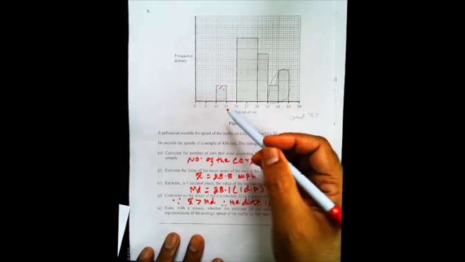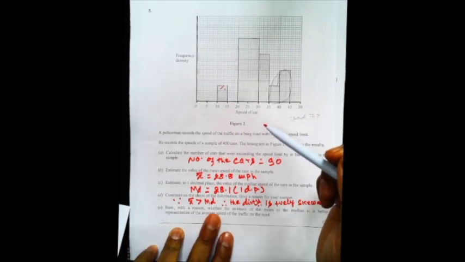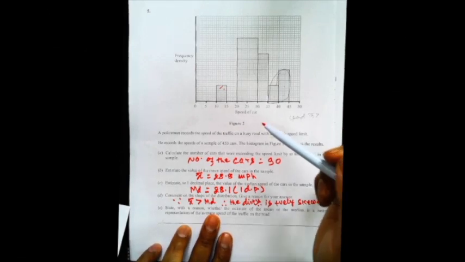And lastly we have, it says state with a reason whether the mean or the median is a better representation of the average speed of the traffic on the roads. So let's check that. Here some information is missing, and although mean, median, mode all are averages, among them you have to see which one is most appropriate in this case.